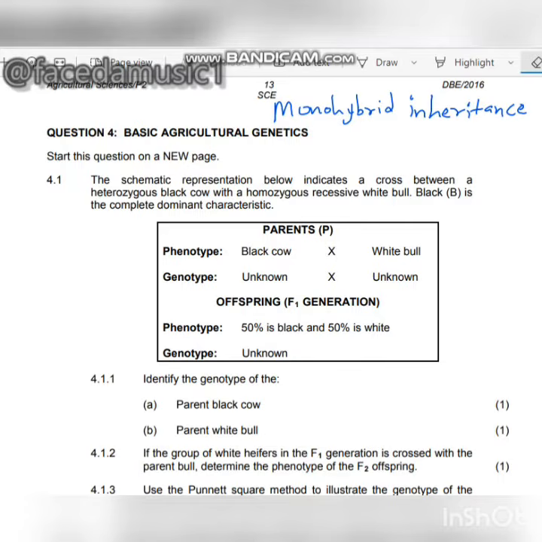Focus on monohybrid inheritance. So let's get straight into it. Question 4.1 states the schematic representation below indicates a cross between a heterozygous black cow with a homozygous recessive white bull. Black is the dominant characteristic in this case. So let's go down to the first question.